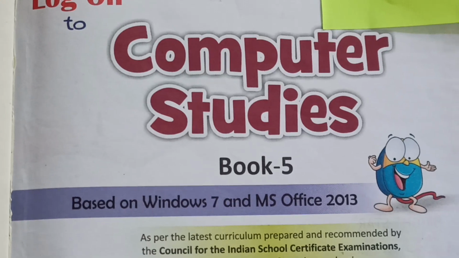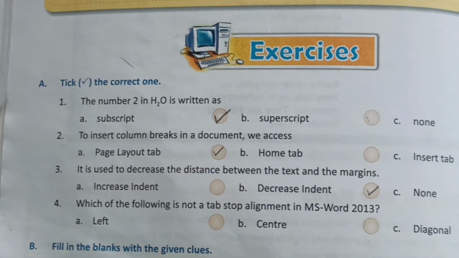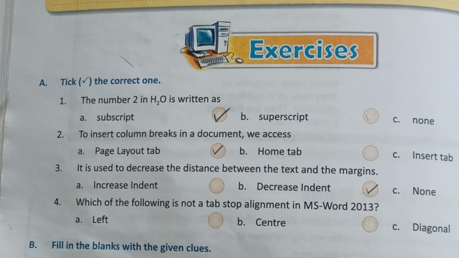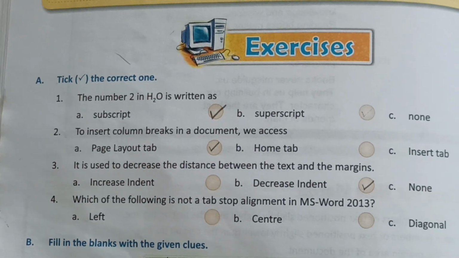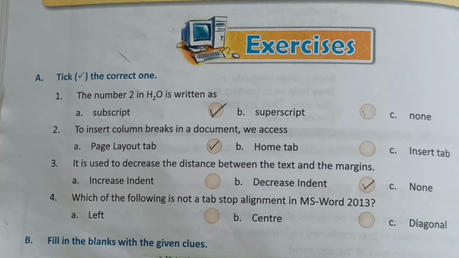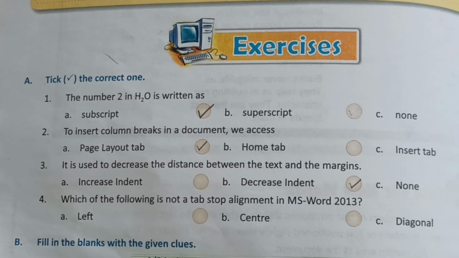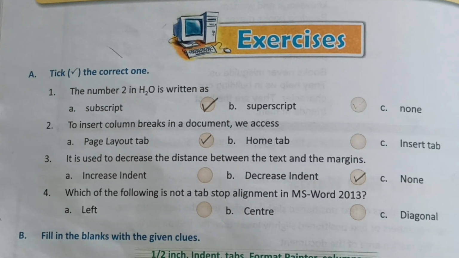So let's get started. Part A. Tick the correct one. Number 1. The number 2 in H2O is written as subscript. Number 2. To insert column breaks in a document, we access the Page Layout tab.